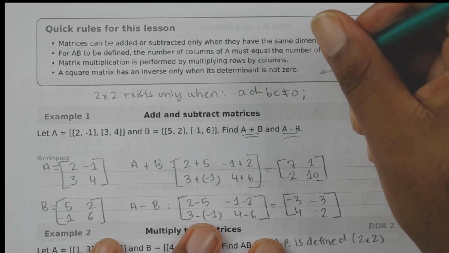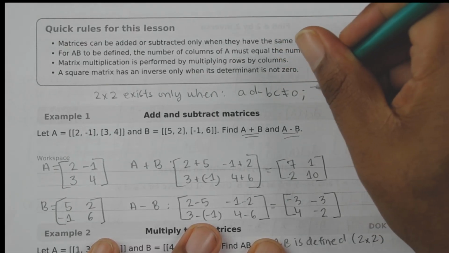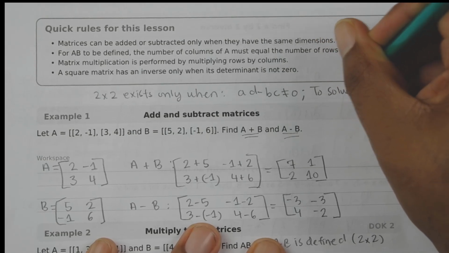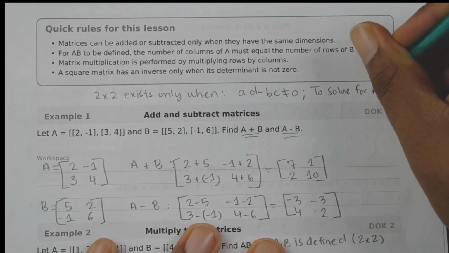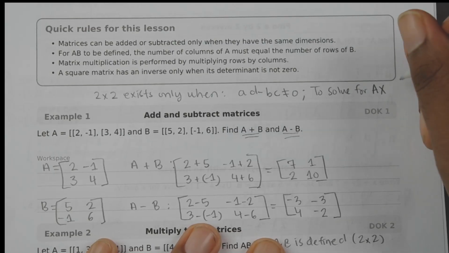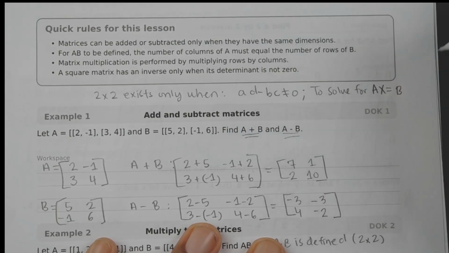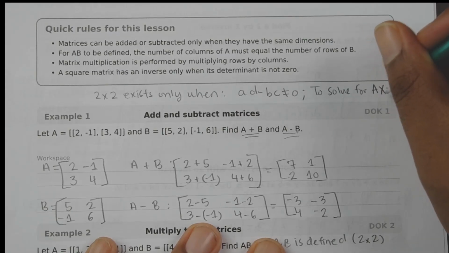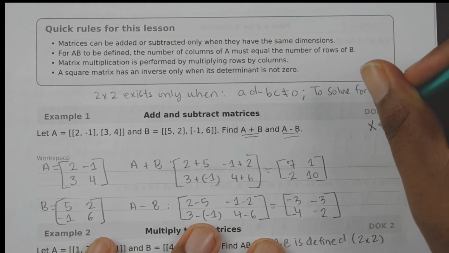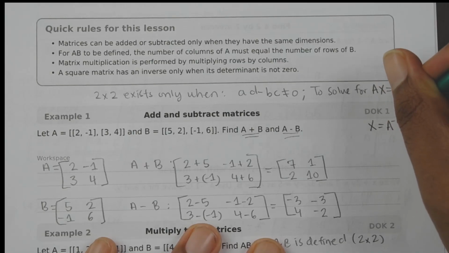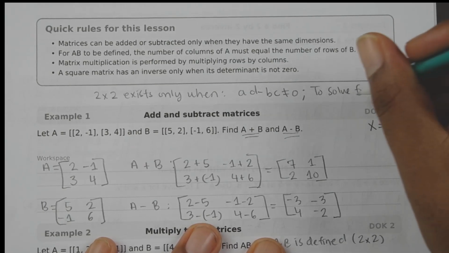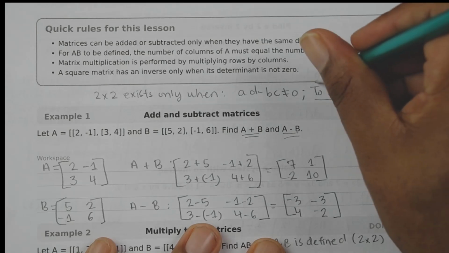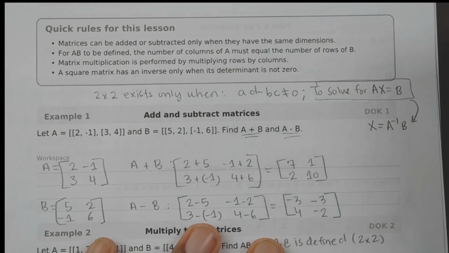And then to solve for a variable, AX equals B, what you need to do is X equals the inverse times B. Okay, so to solve for this, you have to use this.